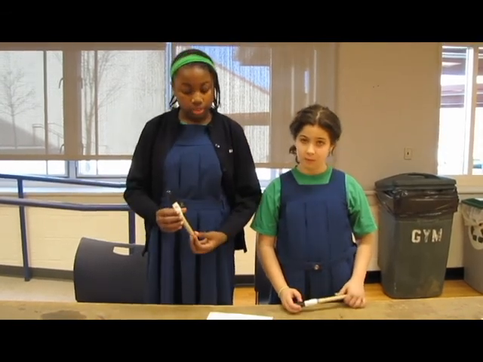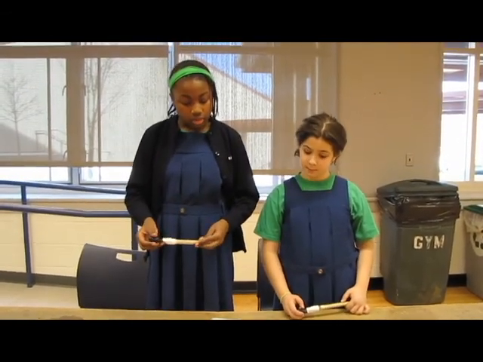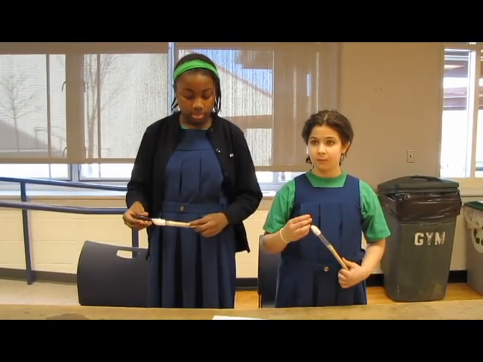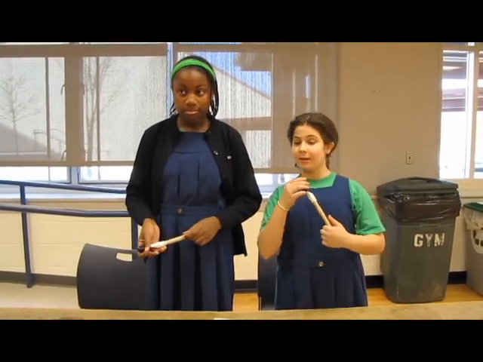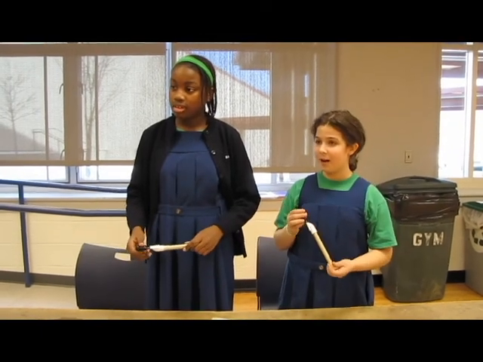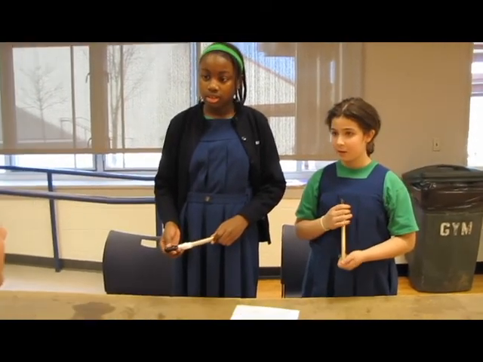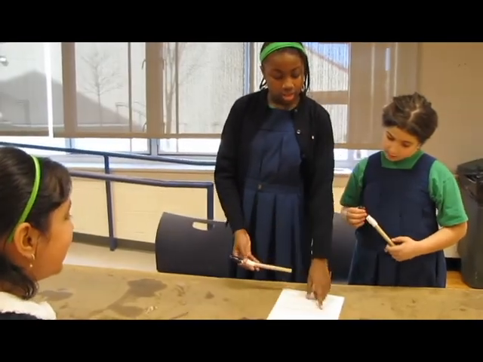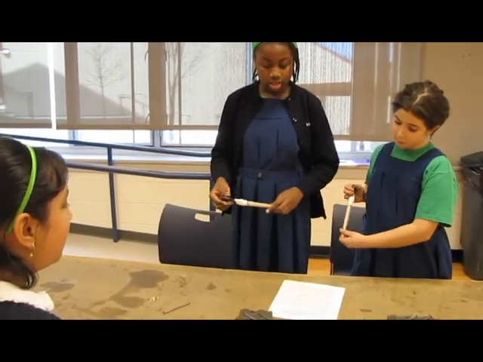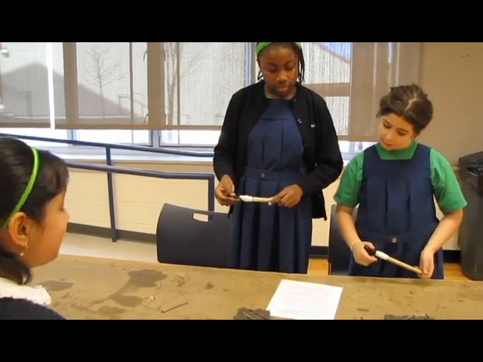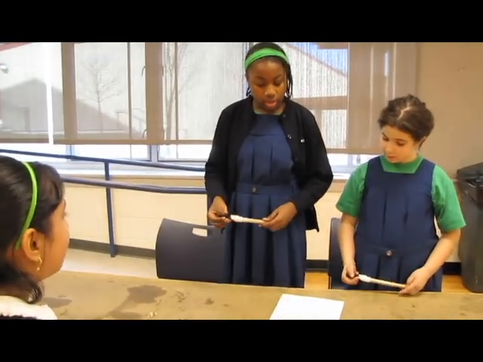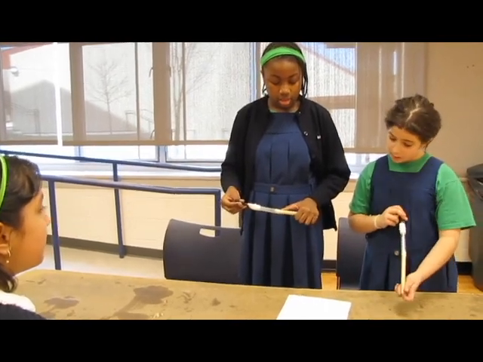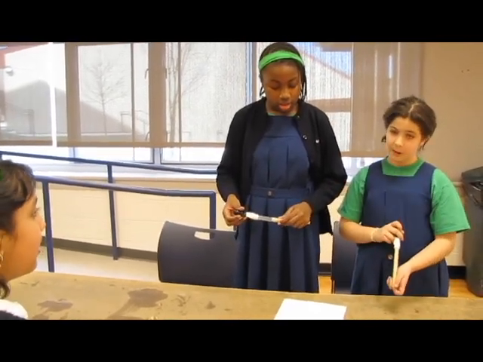This is what a model flute looks like. If I move the wooden dowel, do you think the sound will be higher? Neelam, if you move the wooden dowel up, do you think that the sound will be higher? So you're right. Notice that the higher up Gabrielle moves the wooden dowel, the higher the sound. The lower I move the wooden dowel, the lower the sound. When you move the wooden dowel down, there's more air, and when you move the wooden dowel up, there's less air.